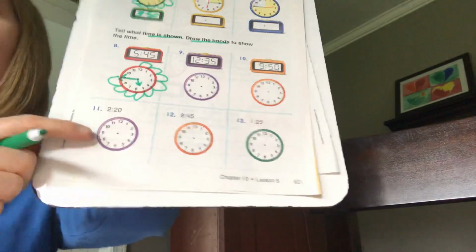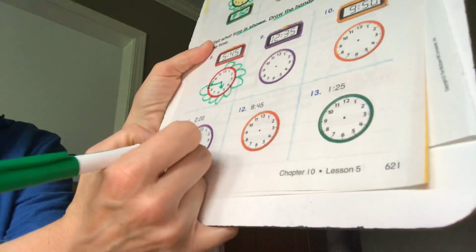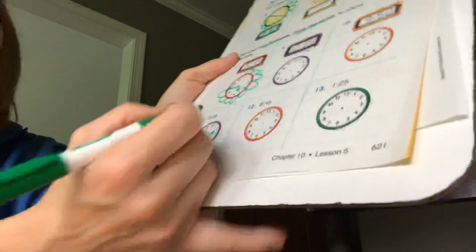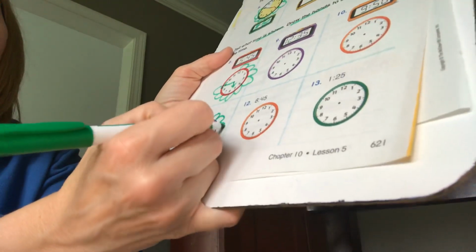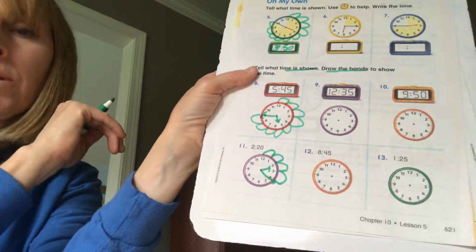Okay, and then I'm going to do this one. This says show 2:20. Just want you to draw the hands. So I'm going to go halfway between the 2 and the 3 with your hour hand. And then 20 will be 5, 10, 15, 20. And make that kiss the outer line. There's 2:20.